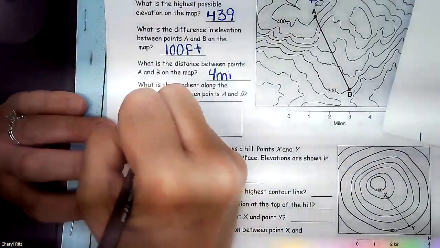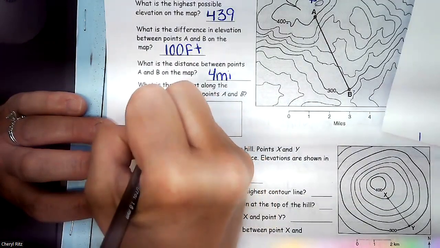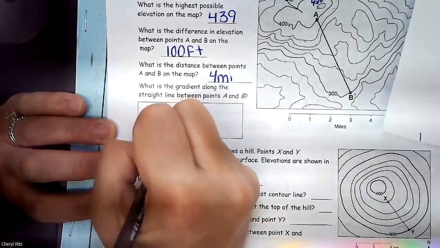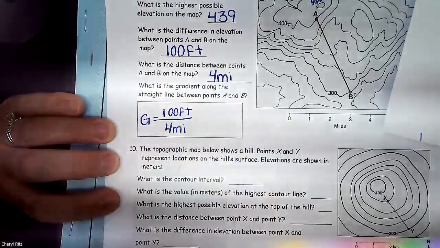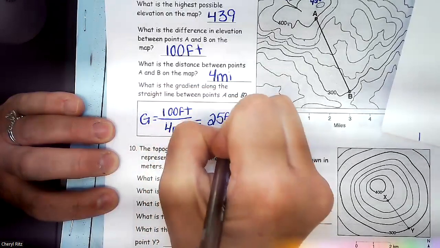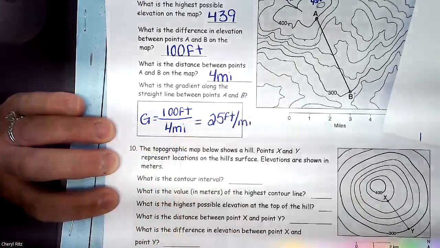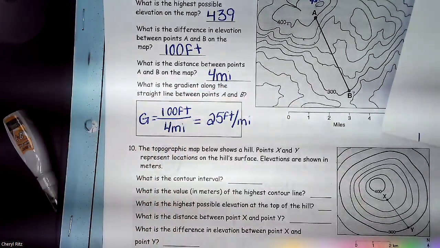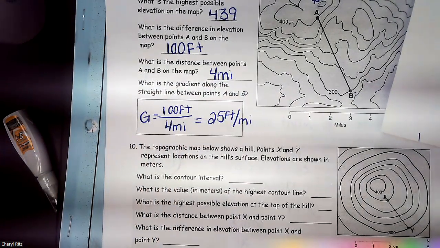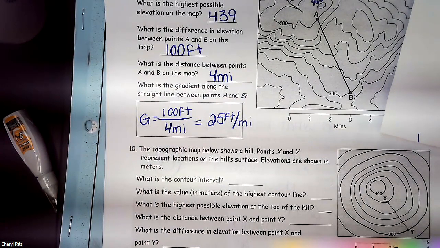Gradient, again, right off the reference table, is the change between the two of them. So that's 100 feet divided by how far apart they are. That's in miles. So 100 divided by 4 gives me 25 feet per mile. All right. So when you did the same thing for the next one, I'm not going to go through all of that.